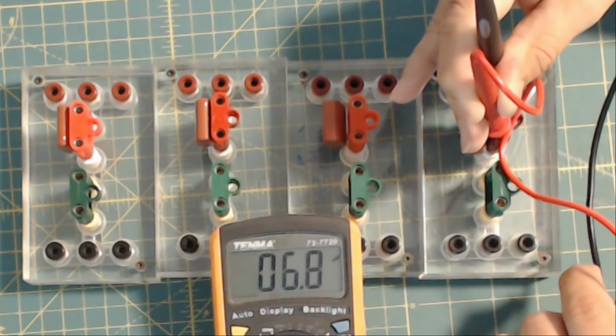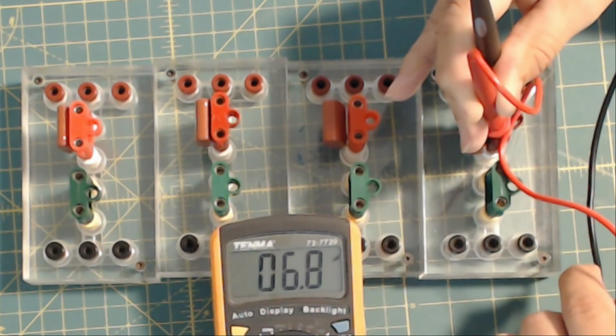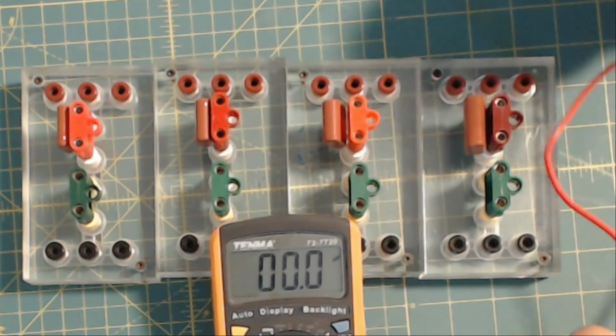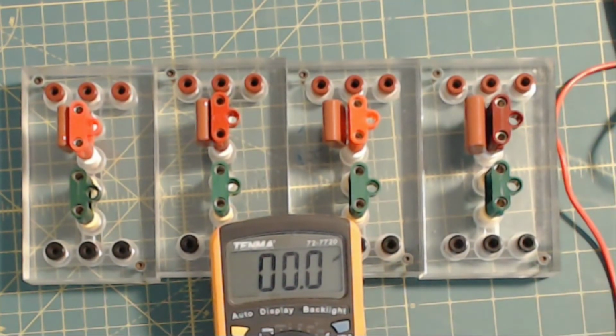And 6.8. So make sure to record those in a table somewhere. You're going to need them for the rest of the circuits, which I'm going to set up now.